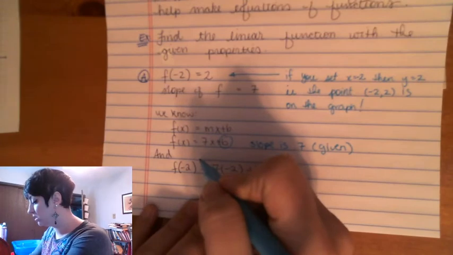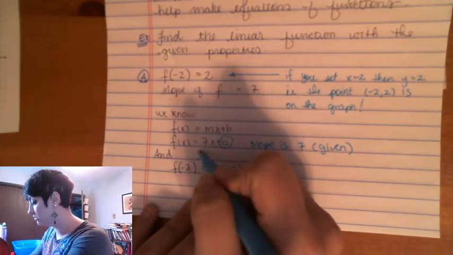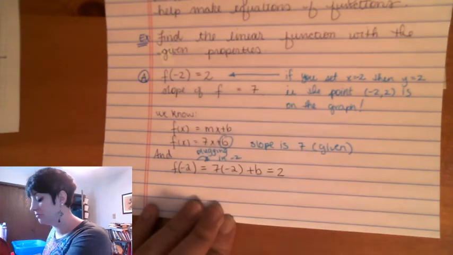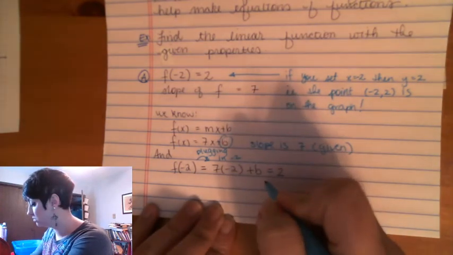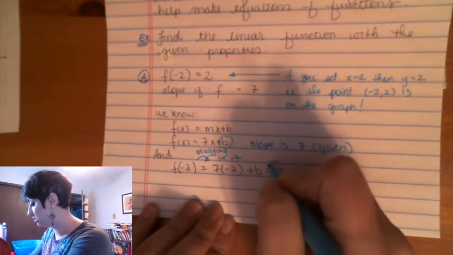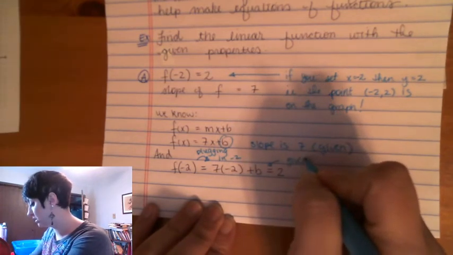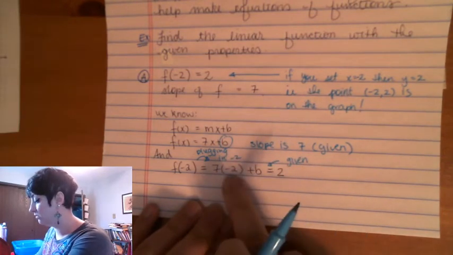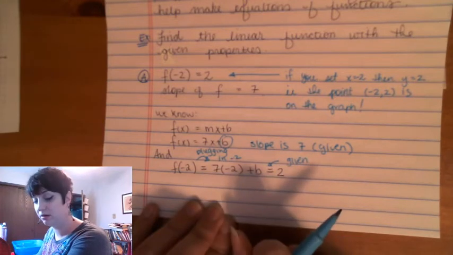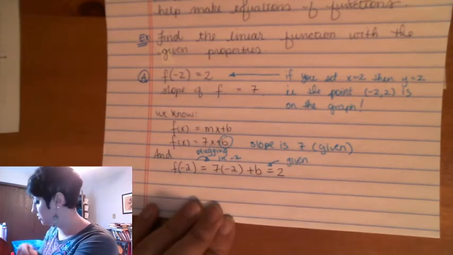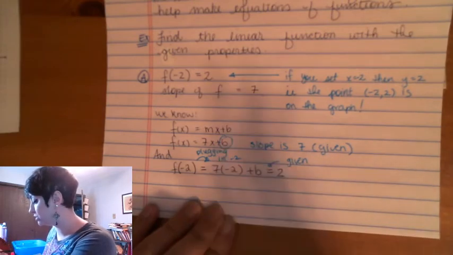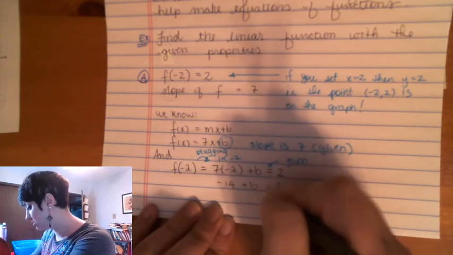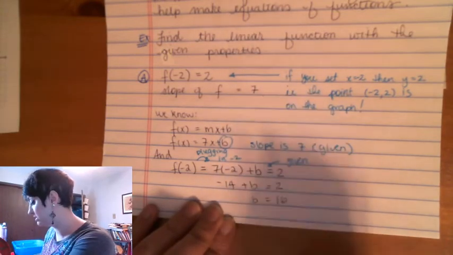So this part comes from plugging in -2. This part comes from given information. The fact that when x equals -2, y comes out 2. All right, so now the only thing left is b, and we can solve for b. So you have -14 plus b is 2, or that b is 16.